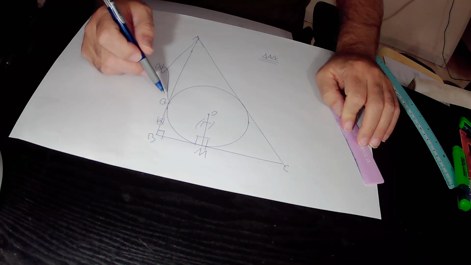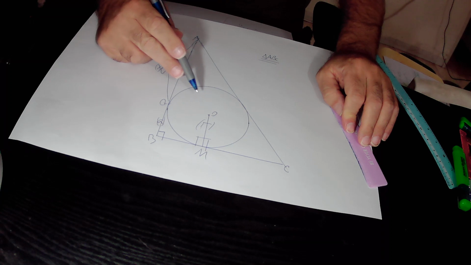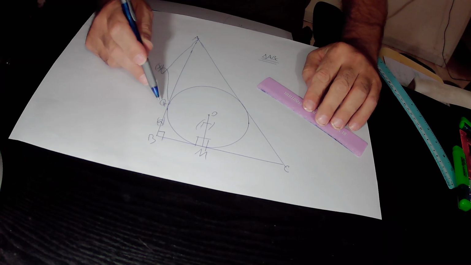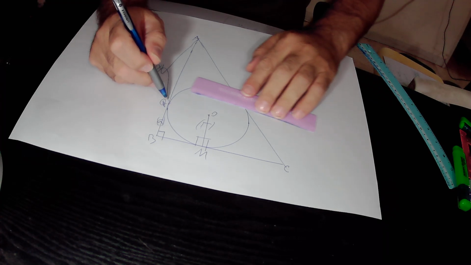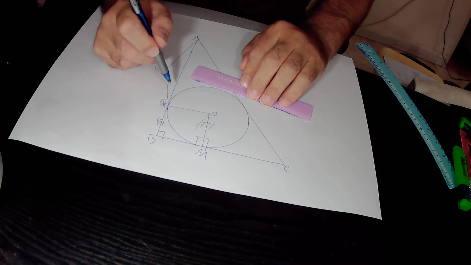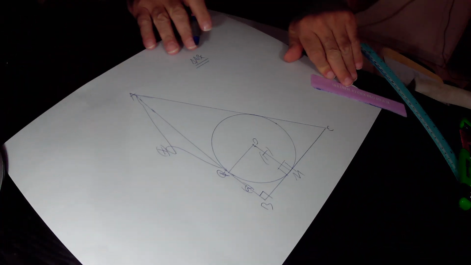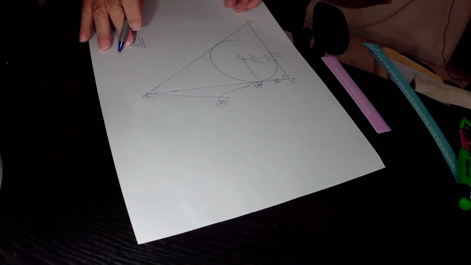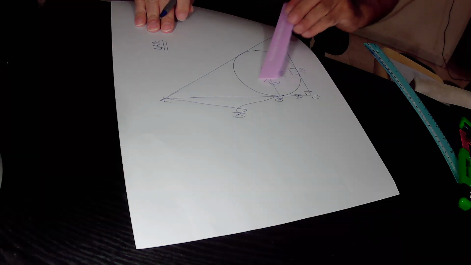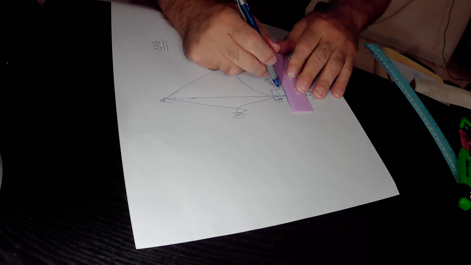Point Q is the point of tangency of tangent AB with this circle. So in the next step, we join points O and Q together by a straight line. OQ is of course the radius of this circle, that is equal to R. And according to the rule, this angle equals 90 degrees, and this angle also equals 90 degrees.